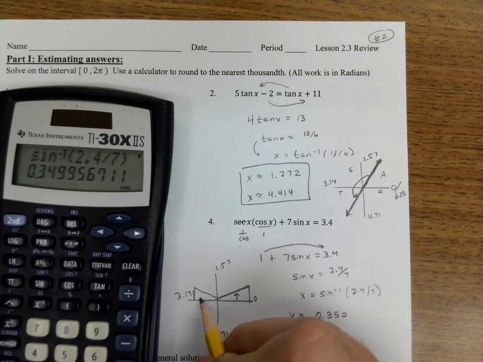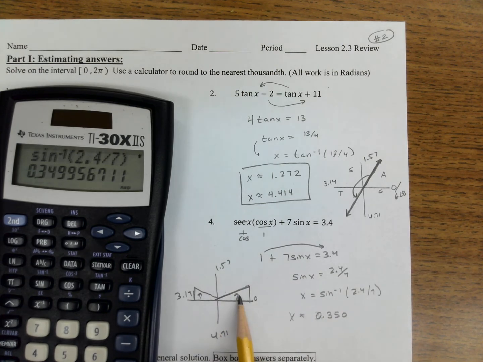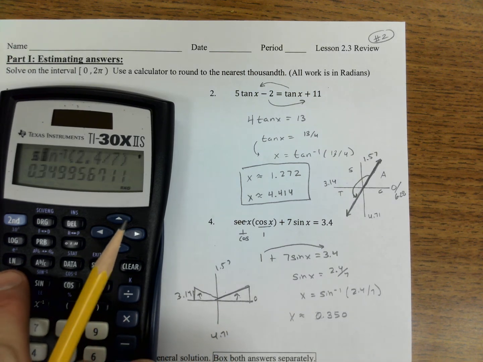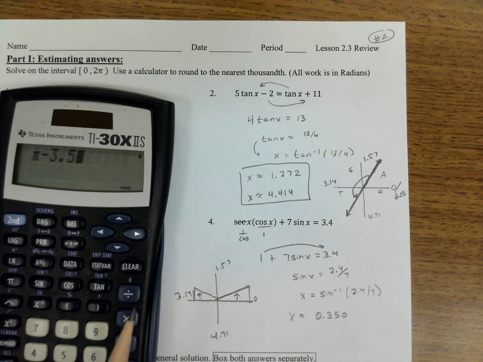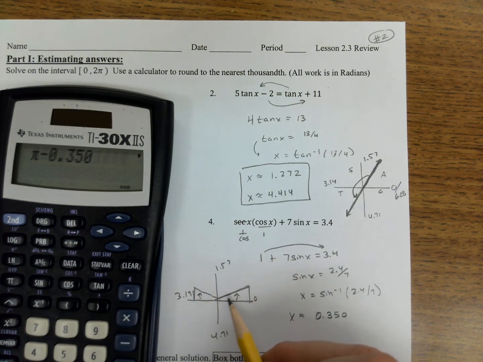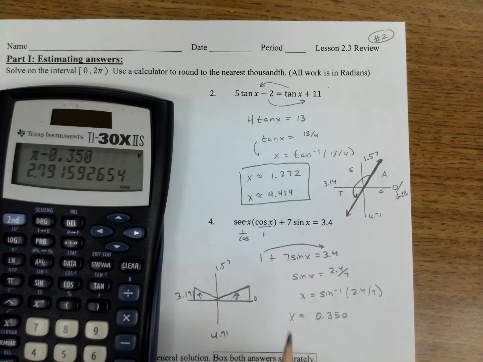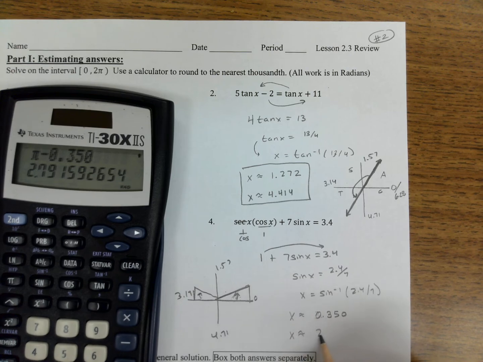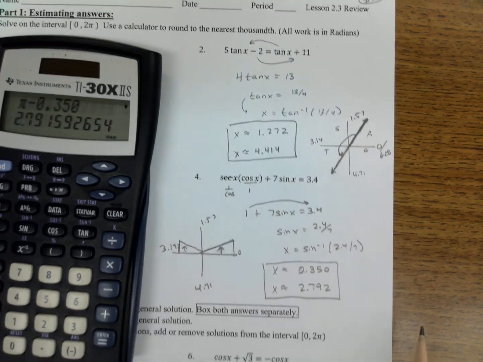And again, my calculator's giving me this angle. So the first one is 0.35. The second one would be pi minus 0.350, because I'm going back that much. The first one I'm having this angle. The second one, it's not all the way to pi, it's a little bit short. So x is about 2.792. Try not to round until the very end of the problem.